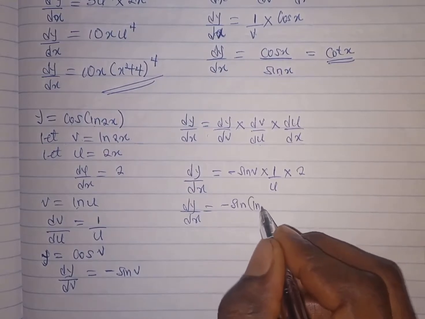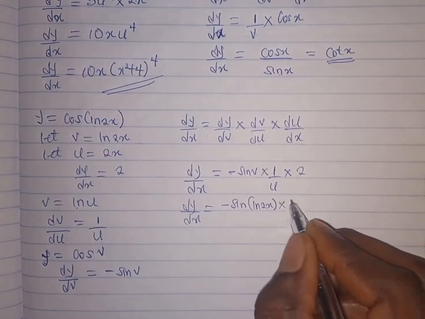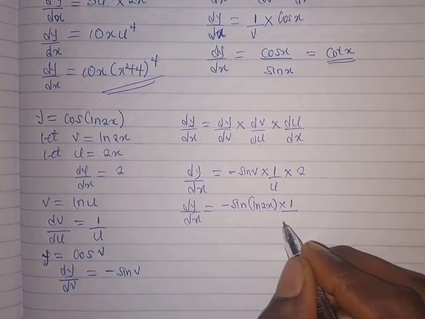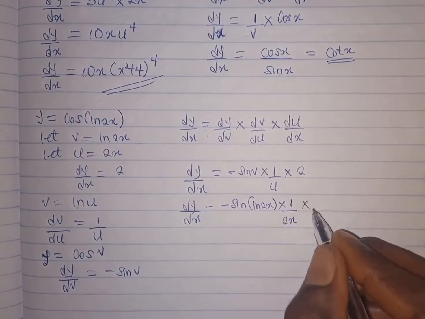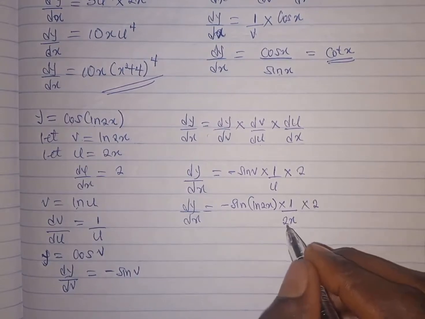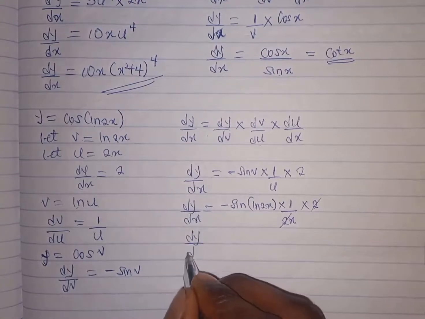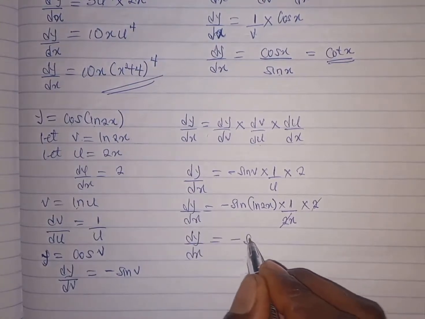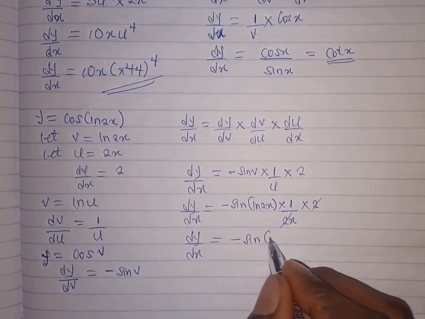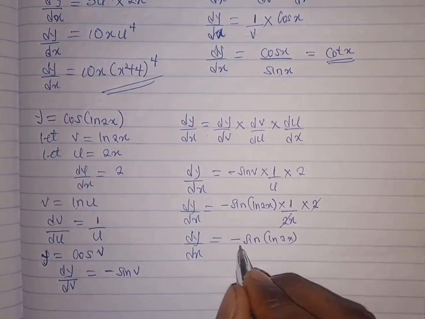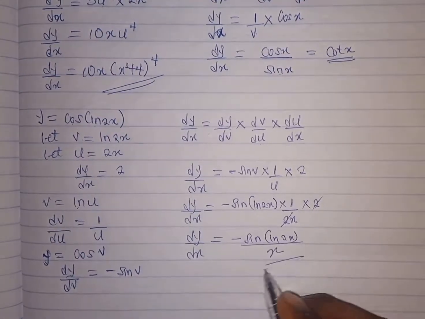Your v is ln 2x, then multiply by 1 over, what's u? U is 2x, multiplied by 2. So this 2x will cancel this, then dy dx will be equal to minus sine ln 2x over x. So that is for that.